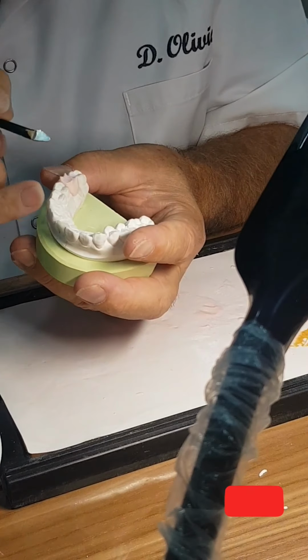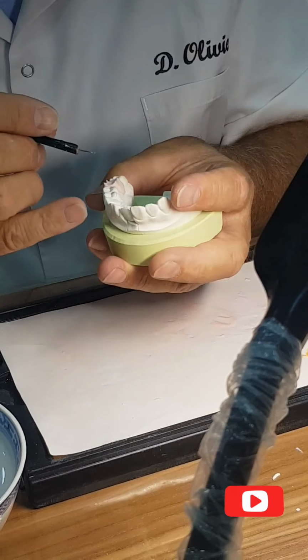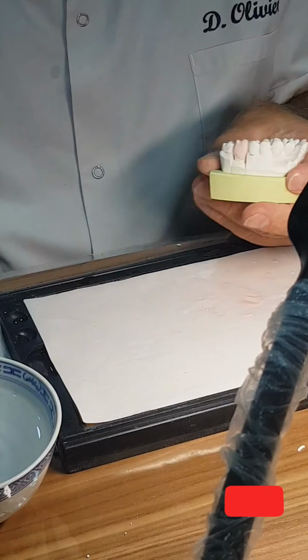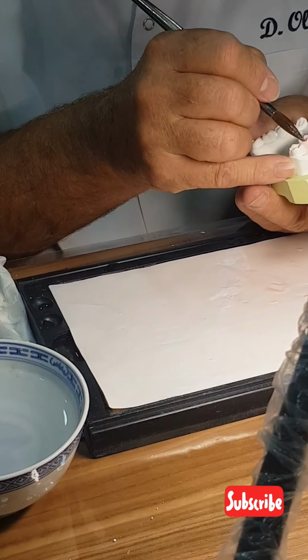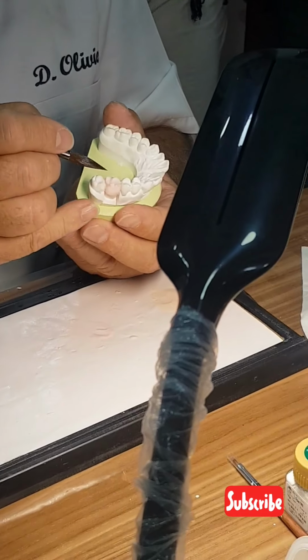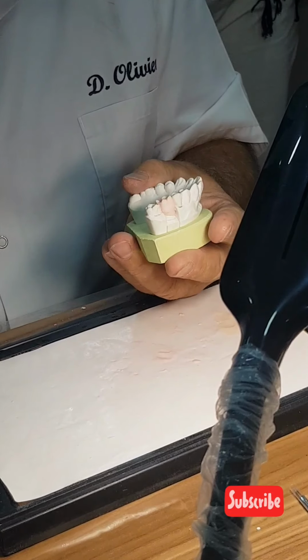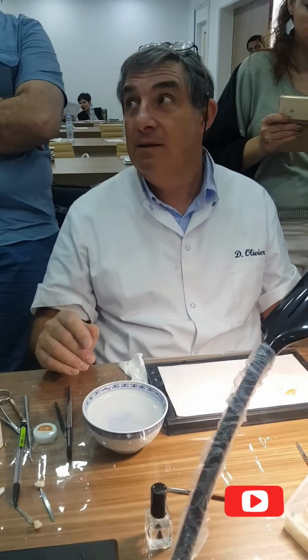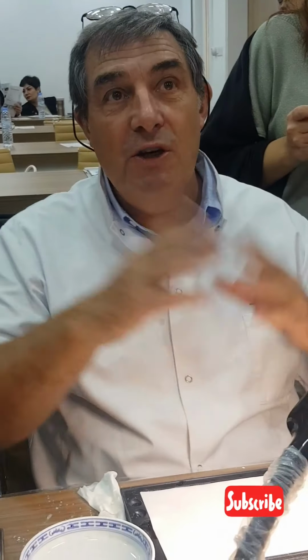Here. Here. To give the place for a nice translucency here. And again, my crown is finished. In my mind, at the end of the dentine, the crown is done. You understand? Now I just have to overbuild with translucent and enamel.